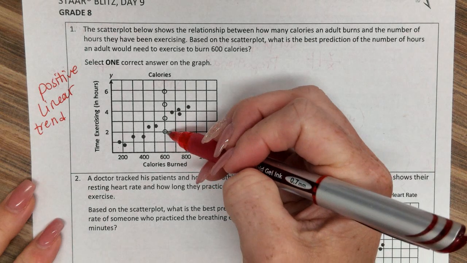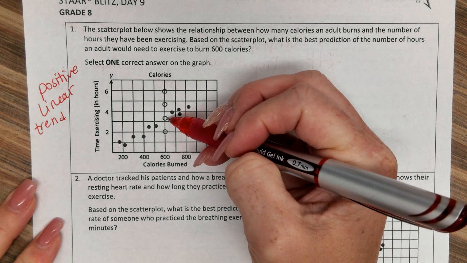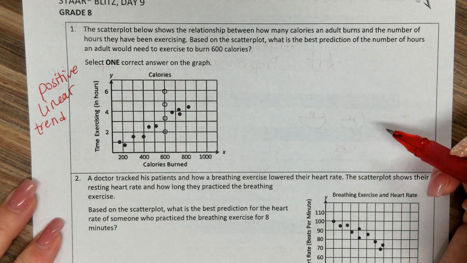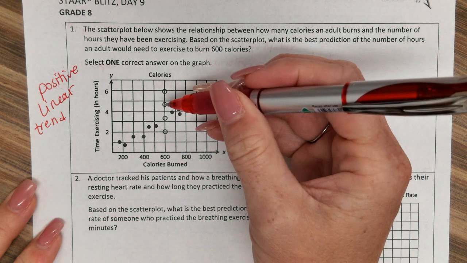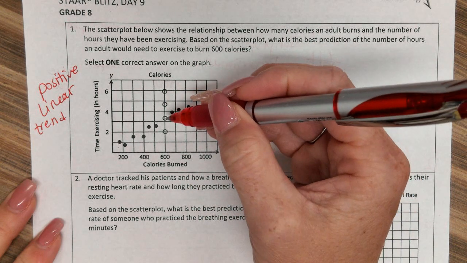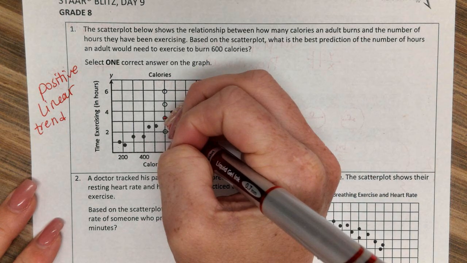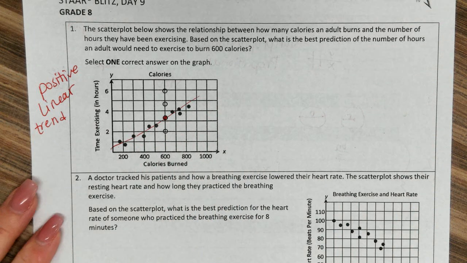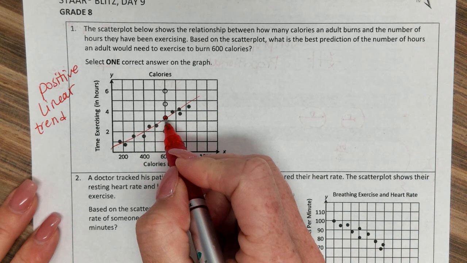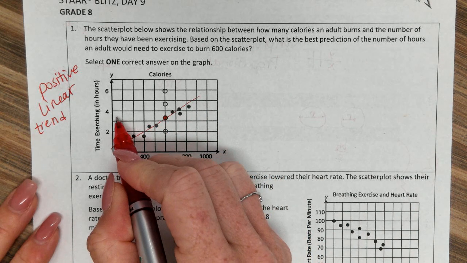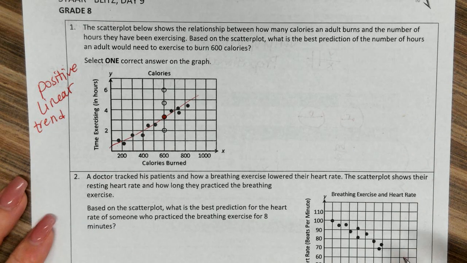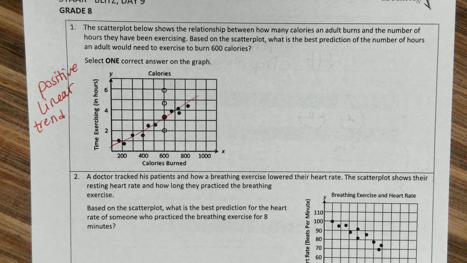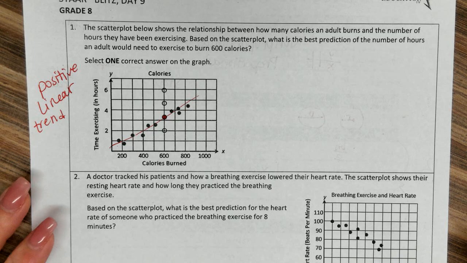So do y'all feel like this follows the trend? This one, or this one? This one? Or from the top? Right here, this one is right in the middle of that trend. So this would be the correct answer, which would be about 3.1 hours exercising, something like that.